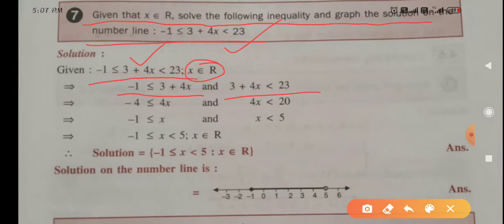So the constant term you take to the LHS, and it will come -4 ≤ 4x. Here also the constant term you take to the RHS, so 4x < 23 - 3, so 4x < 20 will come. Now you divide both sides by 4, then -1 ≤ x, and here dividing both sides by 4, x < 5 will come.